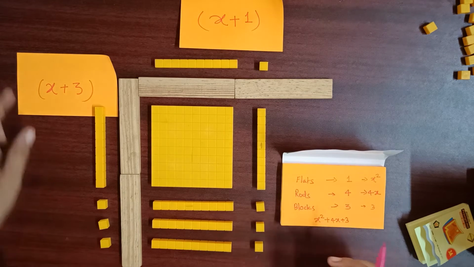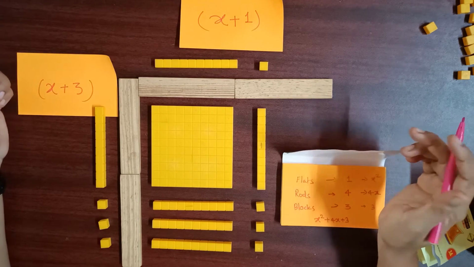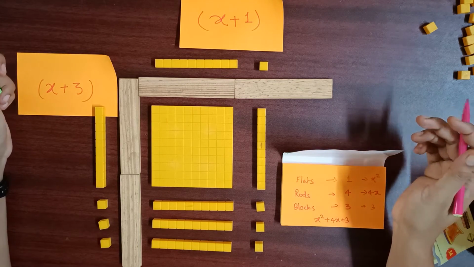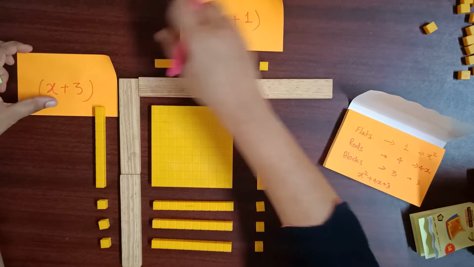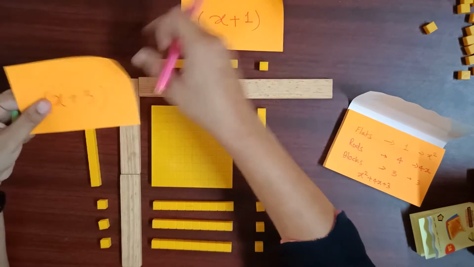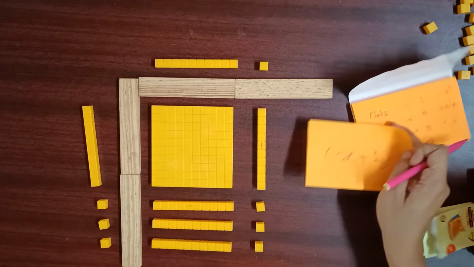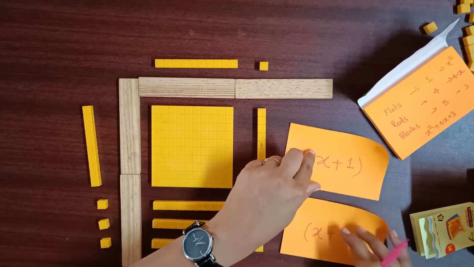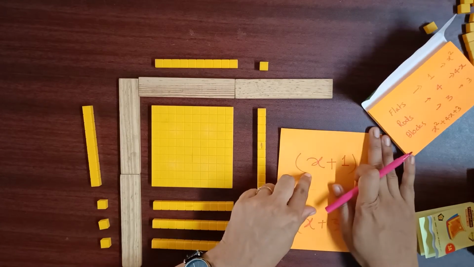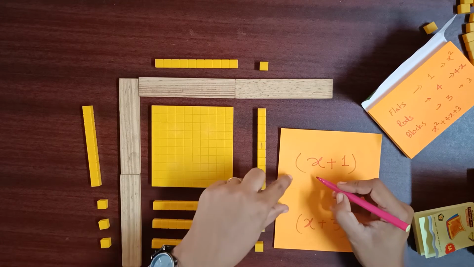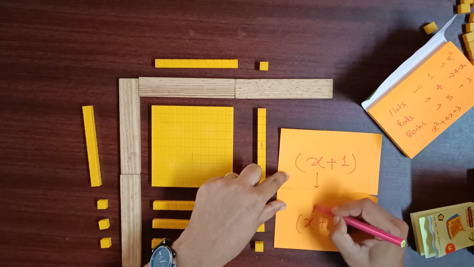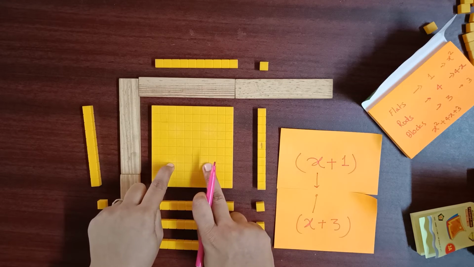Now if you try to multiply these two expressions on paper, this is exactly what we have done here visually. If I have x plus 3 and x plus 1 to multiply, first I multiplied x and x together, that got me x square.